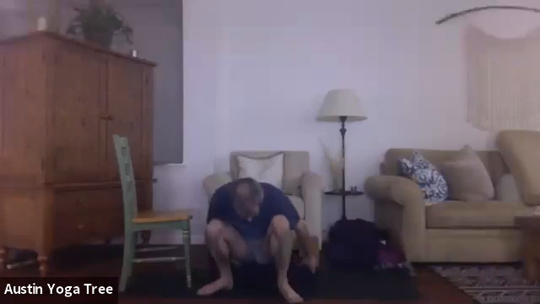Got to move some of these props out of the way. Support the knee. Take the leg up. Pull behind the knee. Drag the flesh towards the buttocks as you drag the heel, and then the legs come together. A little sideways here. If that's where you wind up, that's fine. I'll turn just so you can see me here better.